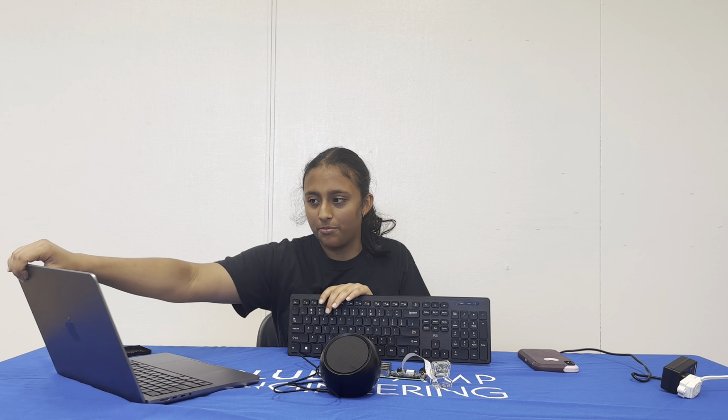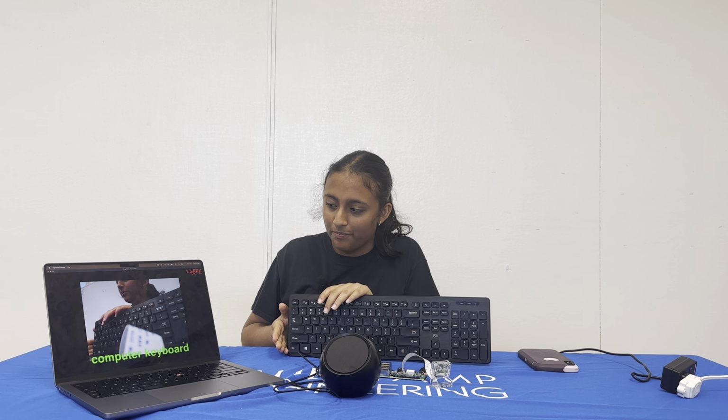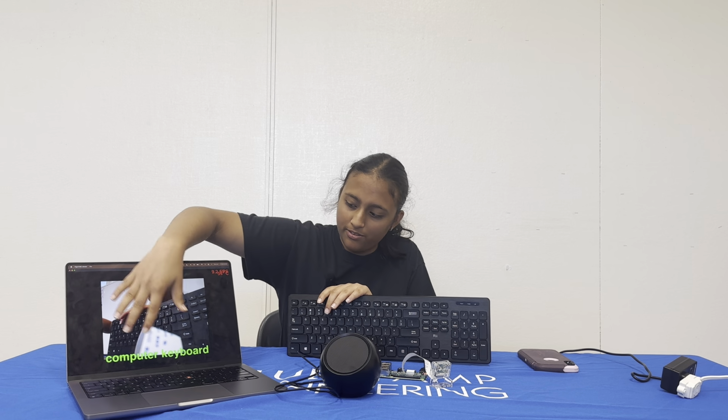For my second milestone, I set up object detection and OCR. First, I'm going to give you a demo of my object detection. Right now, I'm holding the keyboard, and it's able to detect the computer keyboard, have the text on the bottom, and also have an audio output.